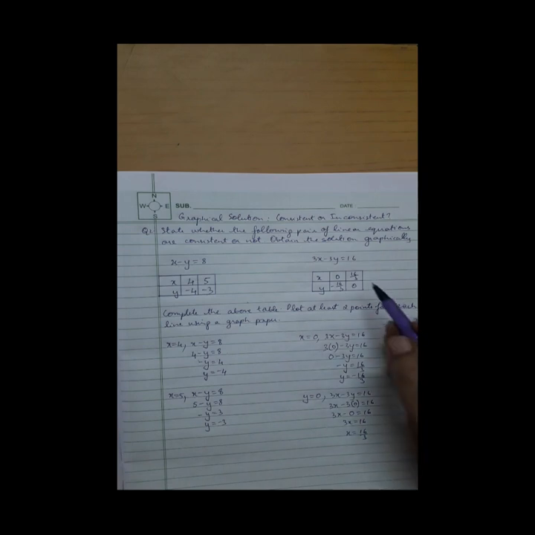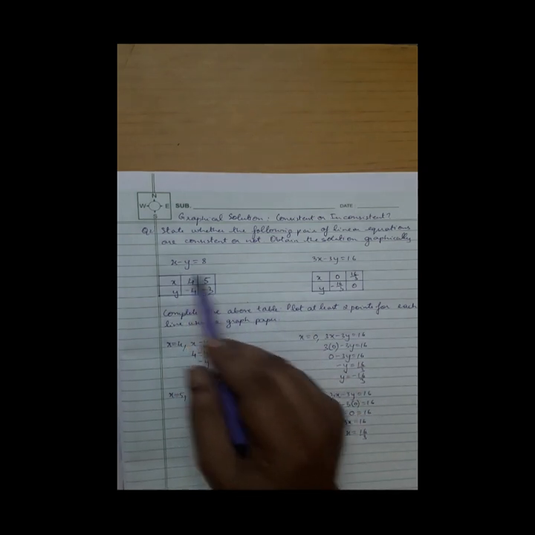These are the points that we get for both the equations. Now, how do we plot a fraction on a graph paper? What we do in this case is take 16 upon 3 and divide. I'm just doing the rough division over here. So 16 divided by 3, and we get 3 5s are 15.